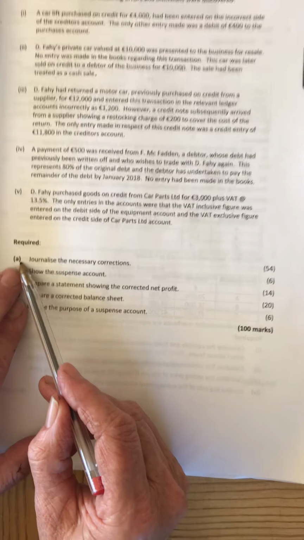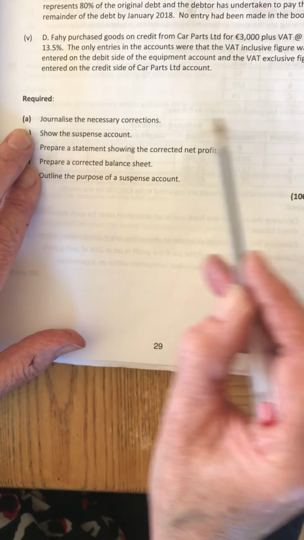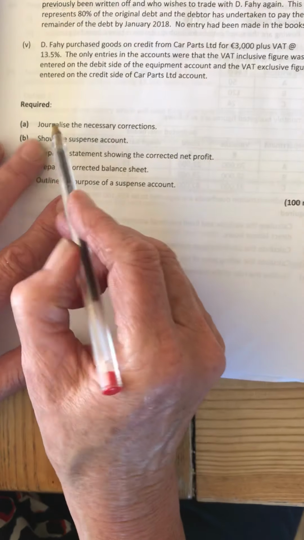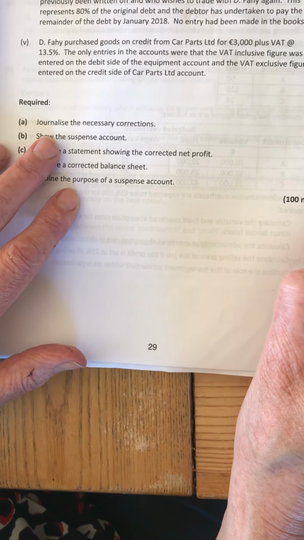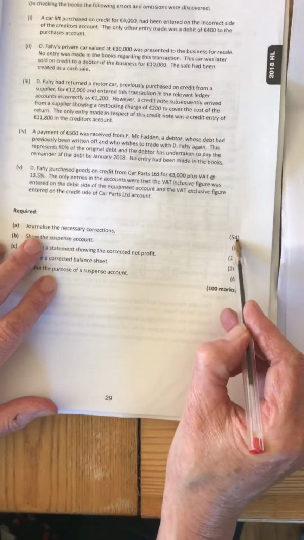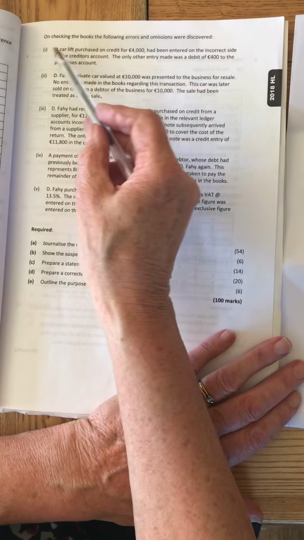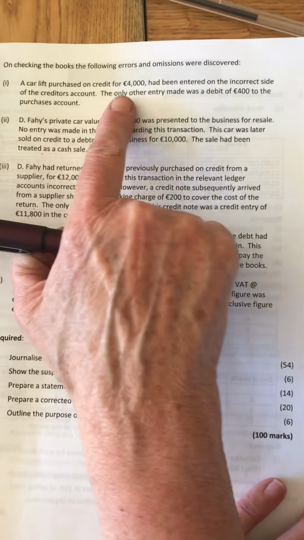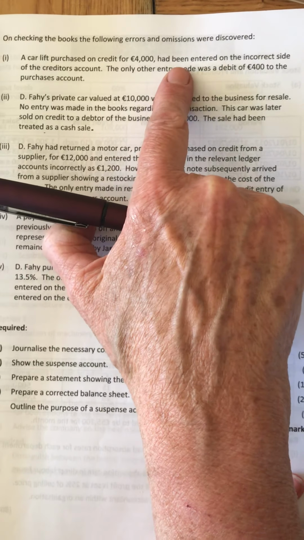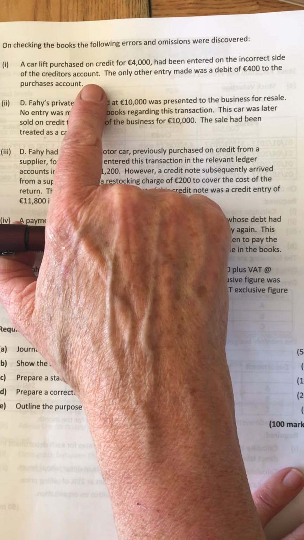Part A of the question asks me to journalise the necessary corrections. To show you this, I do T accounts. I will do ledger accounts before we journalise the entries. So number 1, a car lift purchased on credit for 4,000 had been entered on the incorrect side of the creditor's account.